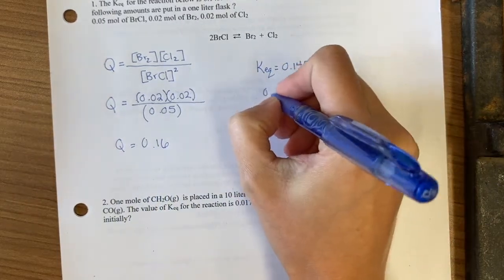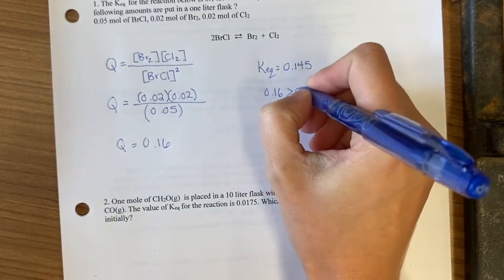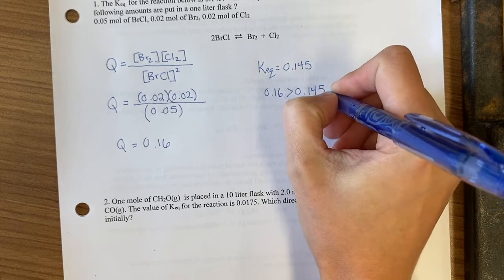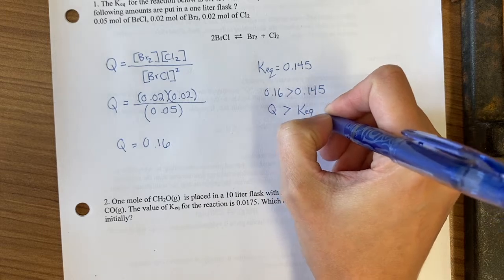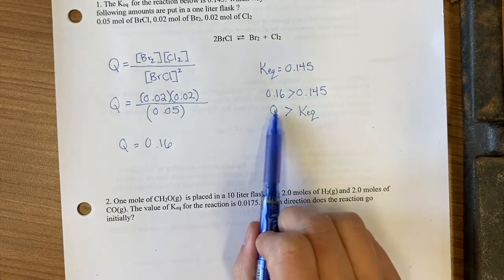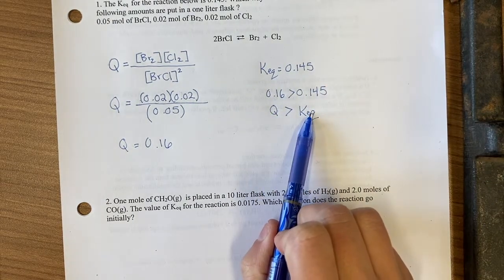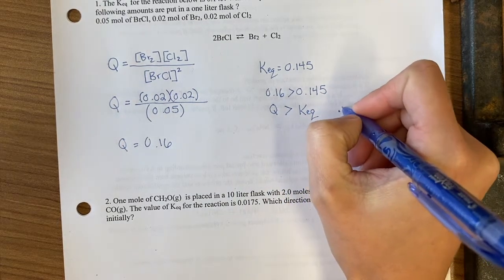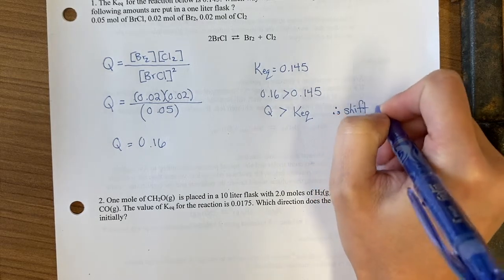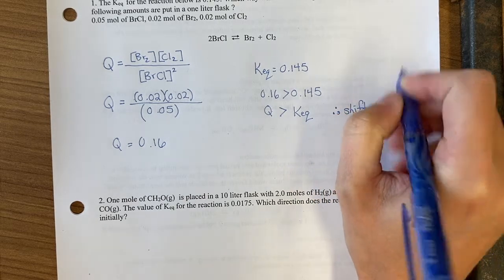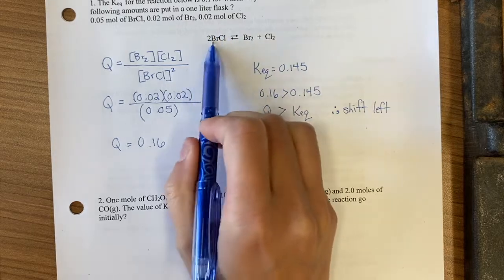So when we compare these 2 numbers, 0.16 is greater than 0.145. So Q is greater than KEQ, which means that to reach equilibrium, there's going to be a shift towards the left, back towards the reactants.